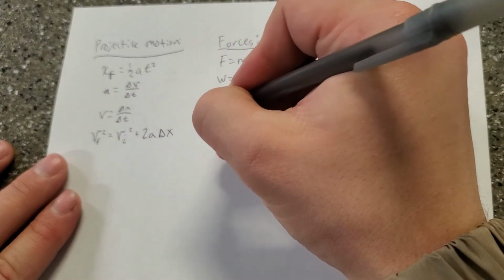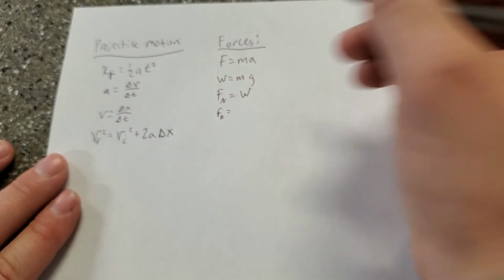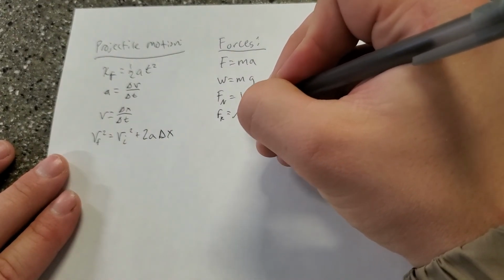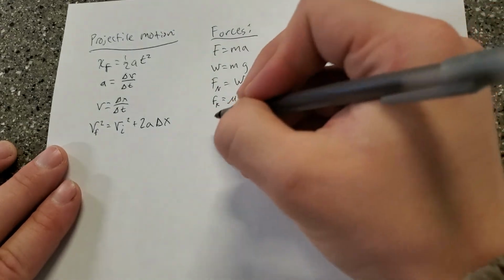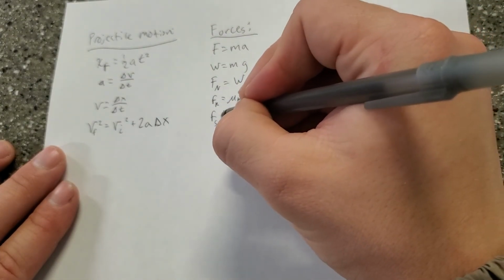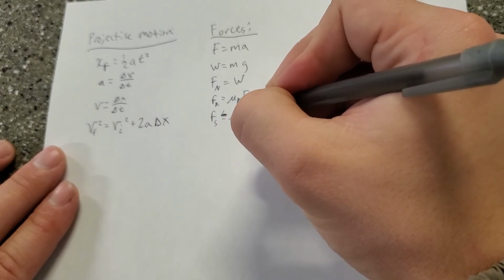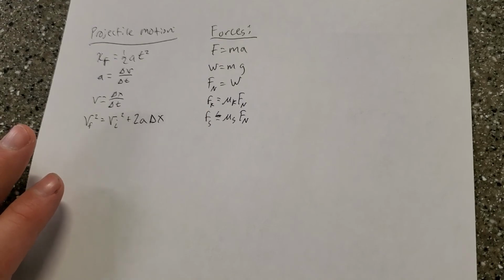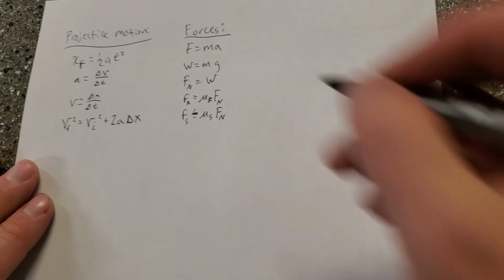the force of different frictions. So the force of kinetic friction is equal to mu k Fn. Static is less than or equal to mu s Fn. And what else? Oh, you could use this one right here.